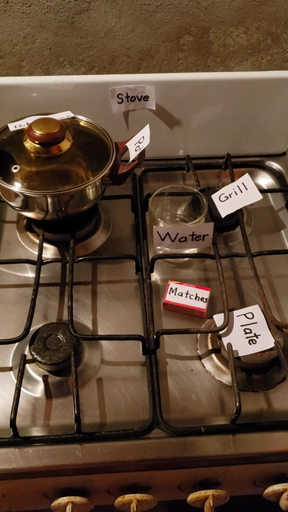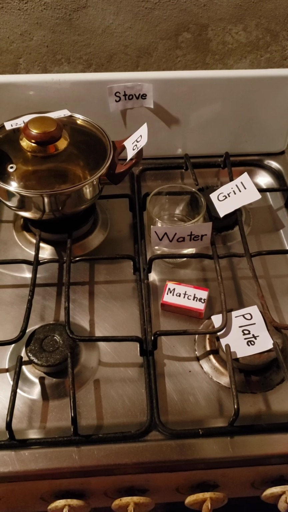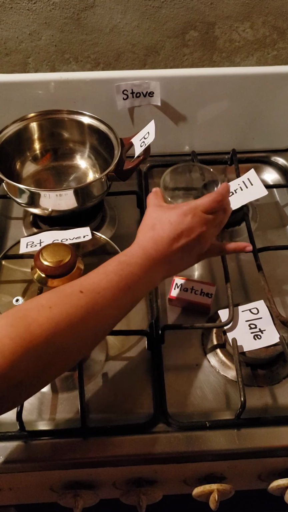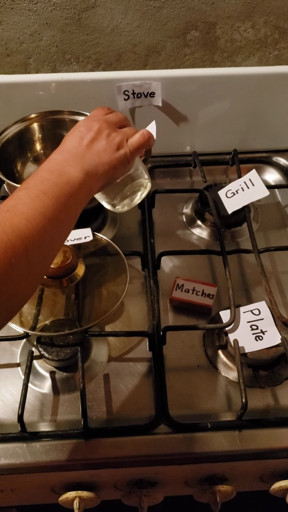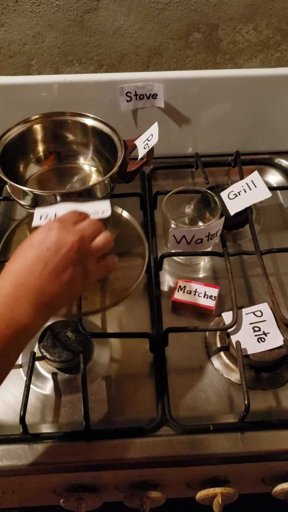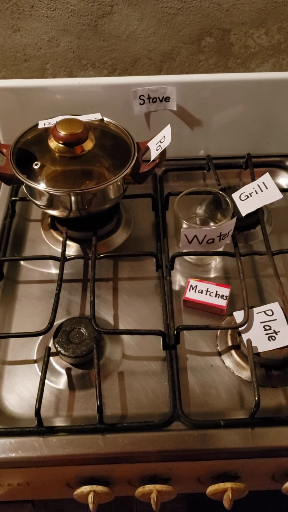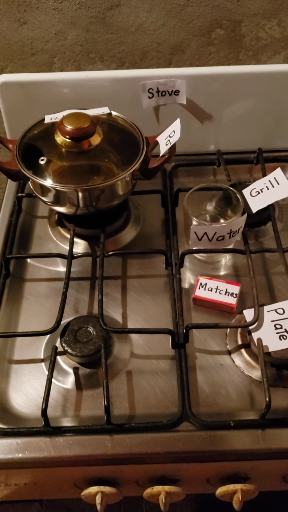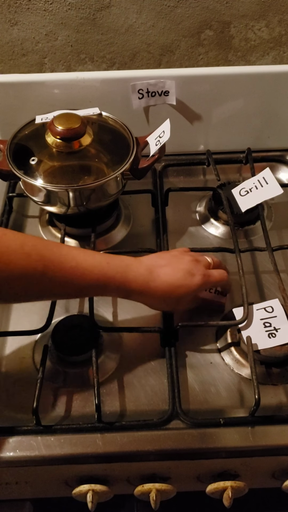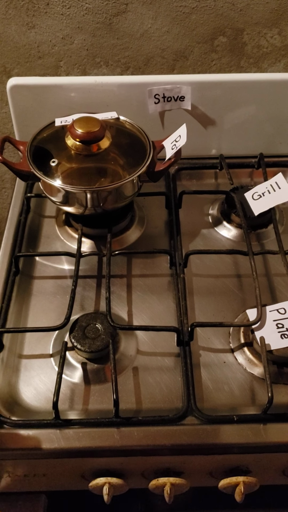I will now begin the experiment. Now, I will pour the water into the pot. I will cover the pot, turn on the gas, then I will light the stove with the matches.